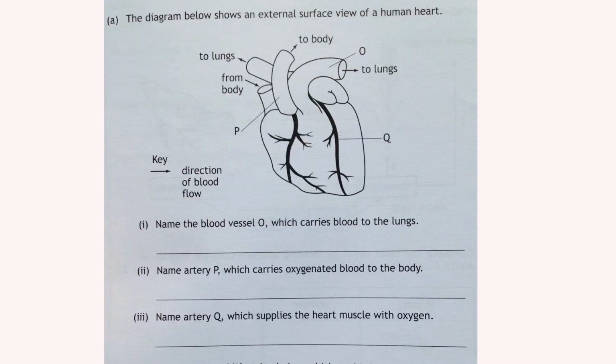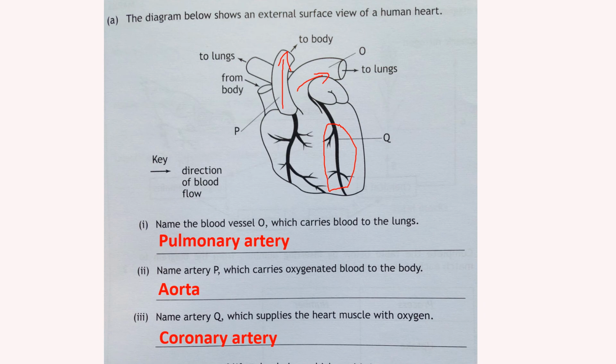blood vessel O, which carries blood to the lungs. So this one here is going to be your pulmonary artery. Artery P, which carries oxygenated blood to the body, so this one here is going to be your aorta. And name artery Q, which supplies the heart muscle with oxygen. So we know the heart has its own blood supply, and it is called the coronary arteries that supply it with its own blood. So well done if you managed to get this correct. If you didn't, then go back and watch the video again.